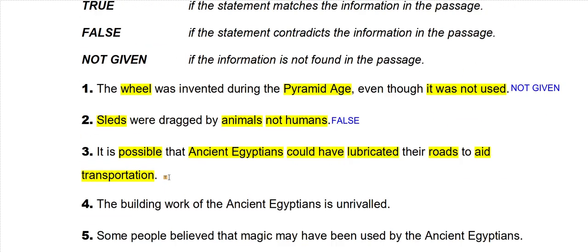So the answer will be true when yes, something was used to lubricate the roads. The answer will be false when the roads were not lubricated. The answer will be not given when we don't have any information whether the roads were lubricated or whether the roads were not lubricated.